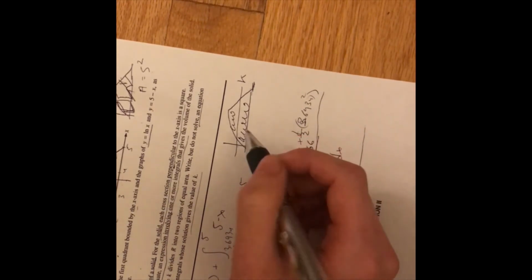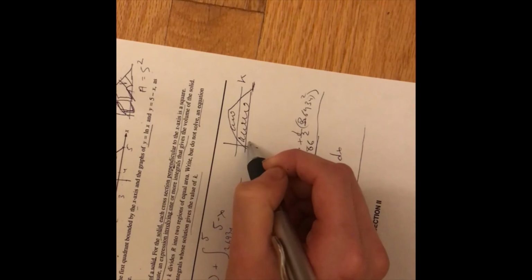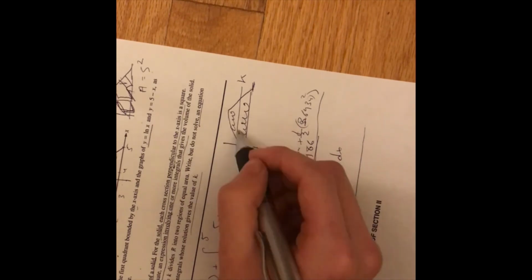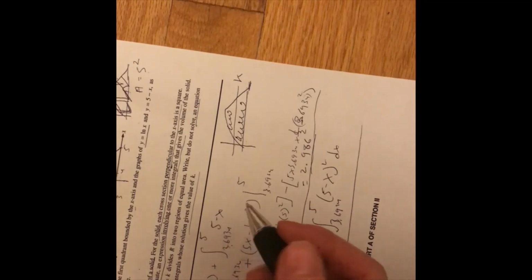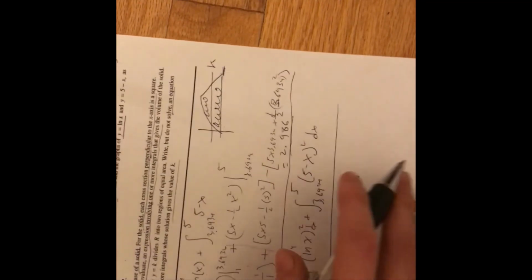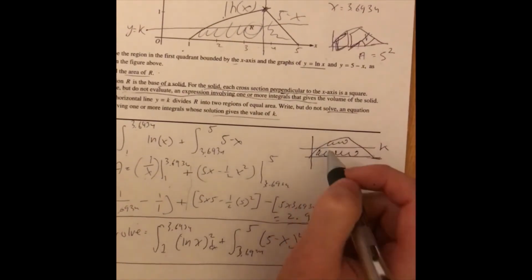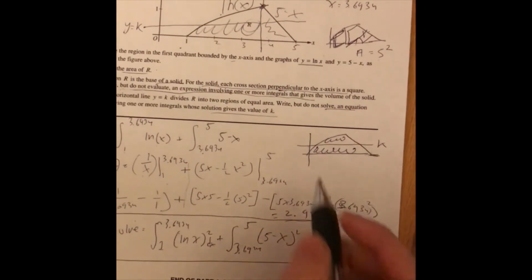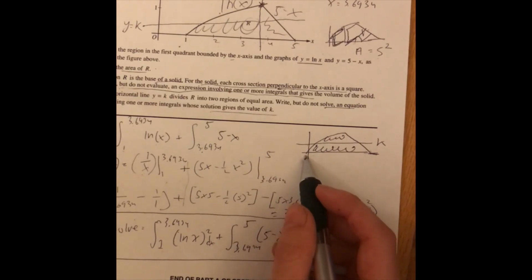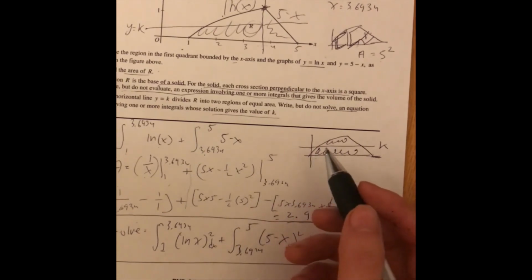We want to find the area of this section and the area of this section, and we're going to set that to half of something, right? So the way we're going to get this rotated 90 degrees is simply using the inverse.